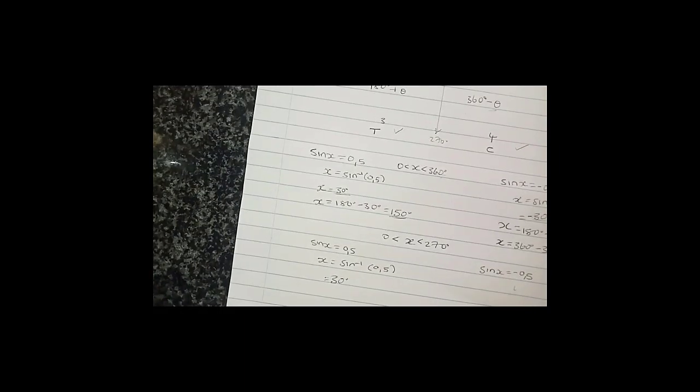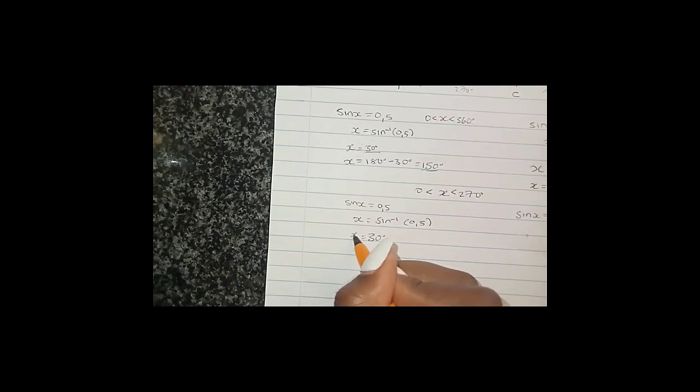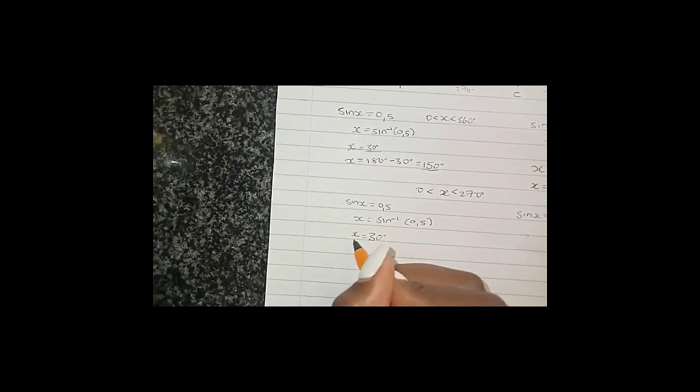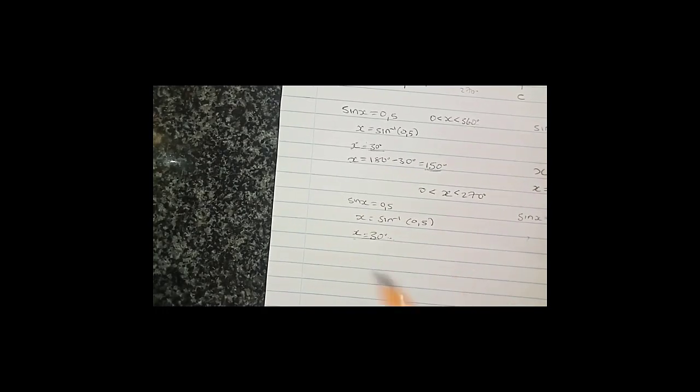So where is sine positive in these 3 quadrants? It's quadrant 1 and quadrant 2 still. So our solution is going to be the same as here. We're just going to say here, since x is already an acute angle and it's positive, so it's in the first quadrant. This is our first solution.